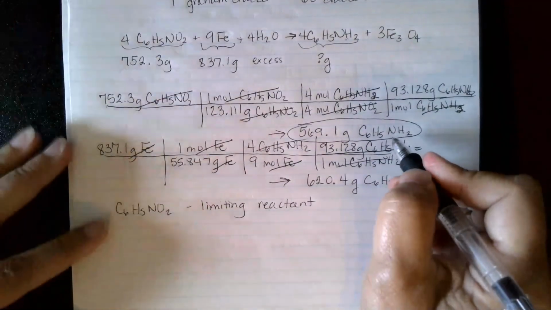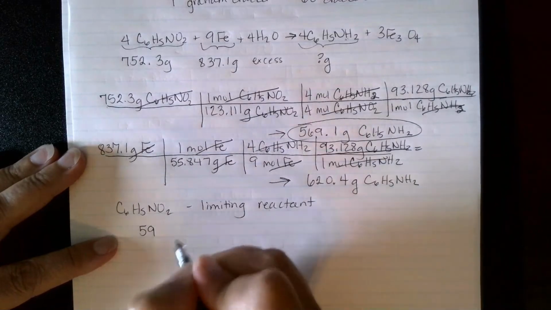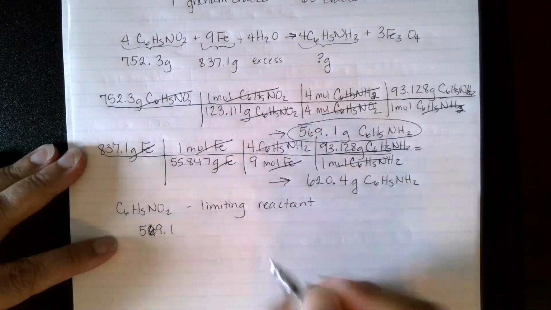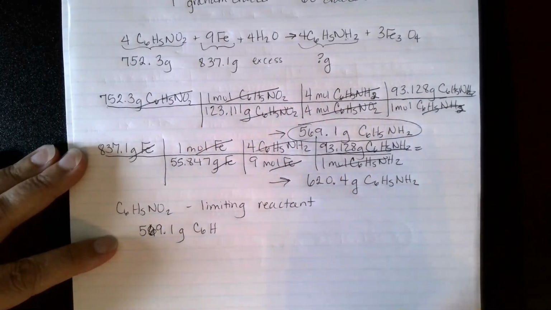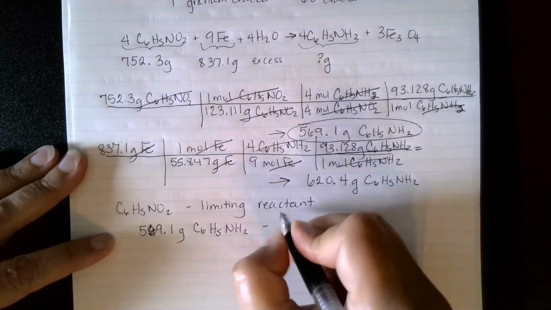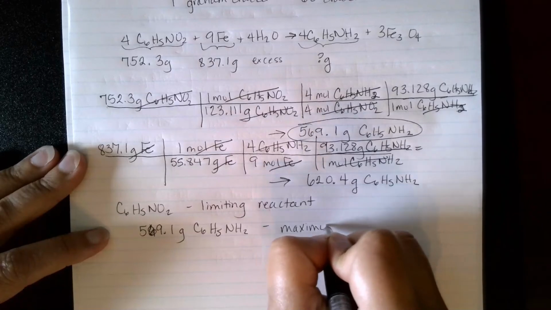And the maximum yield that I can make is 569.1 grams. This is the maximum mass that I can make.